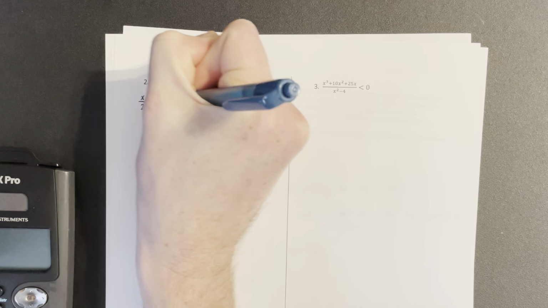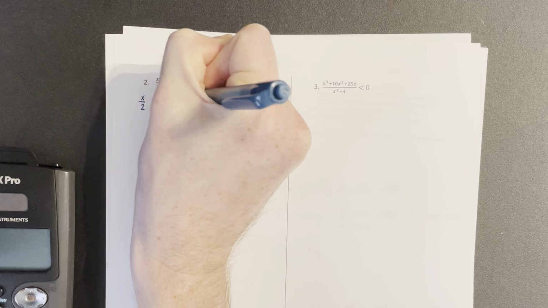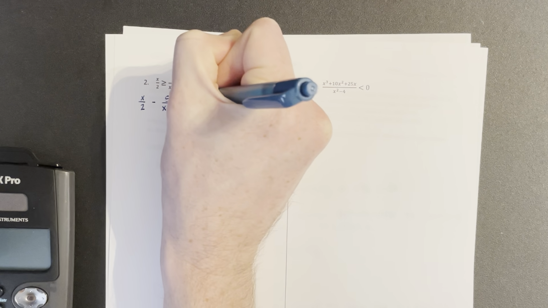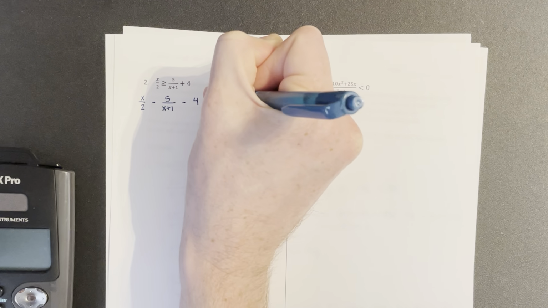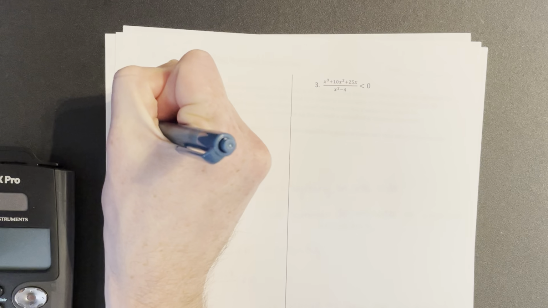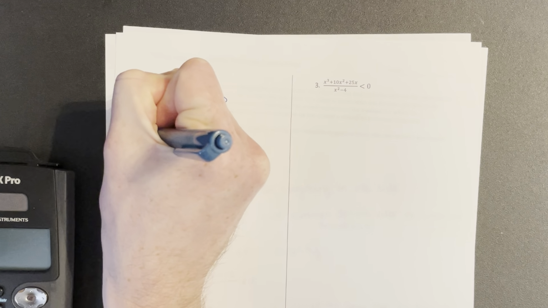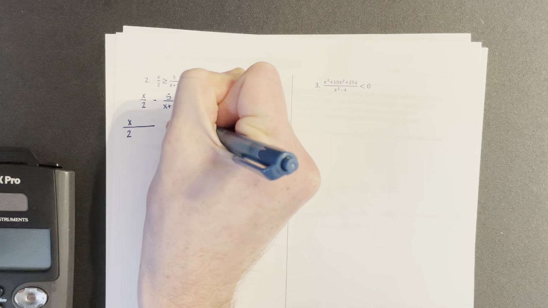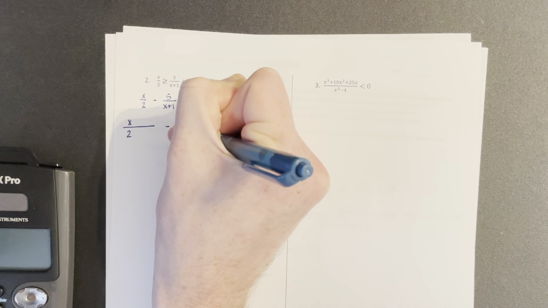So that would be x over 2 minus 5 over x plus 1 minus 4 is greater than or equal to 0. This one's a little bit trickier to get a common denominator. So what I do with this, I'm just going to rewrite this with our denominators again.